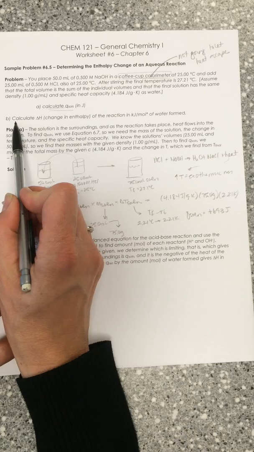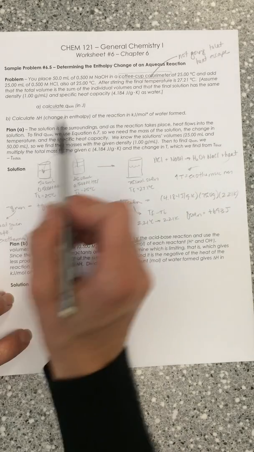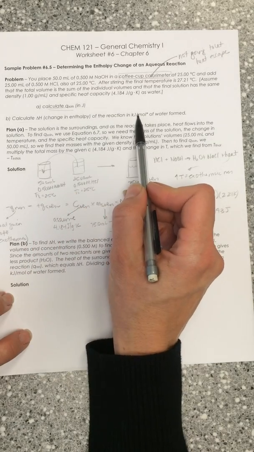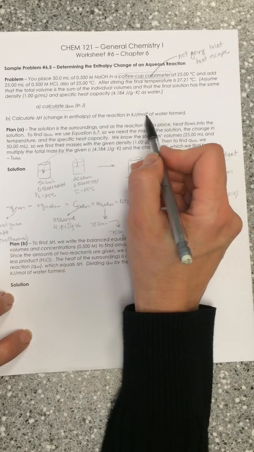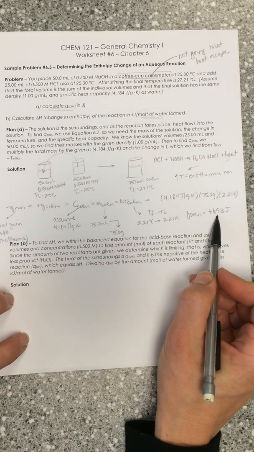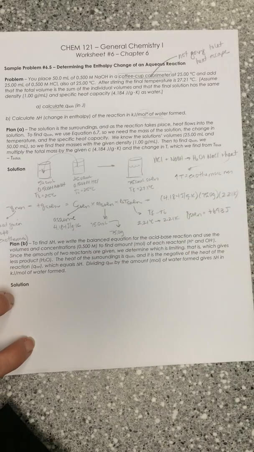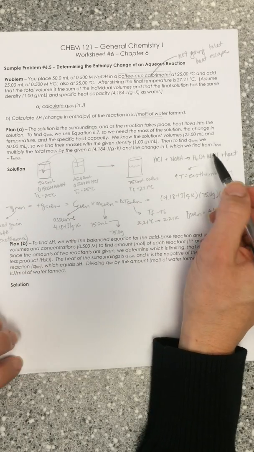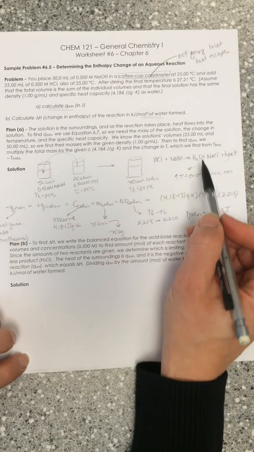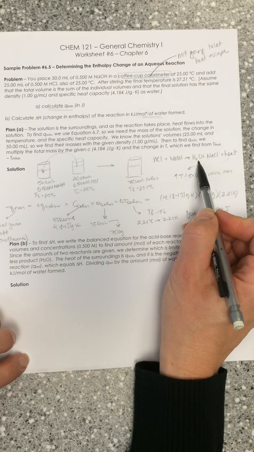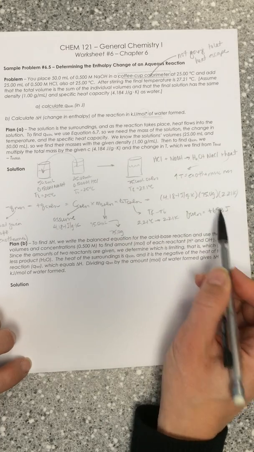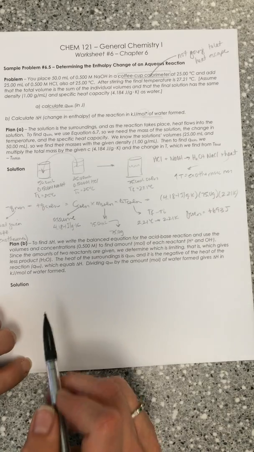Now, this next part says calculate the delta H of the reaction in kilojoules per mole. So we need to quantify this. We know that this much heat is given off, but we need to quantify it in terms of the amount of water formed. Hopefully we can see if this makes sense. We want kilojoules per mole. If we know how many moles of water was made, we can quantify this. We can just divide by the number of moles of water.